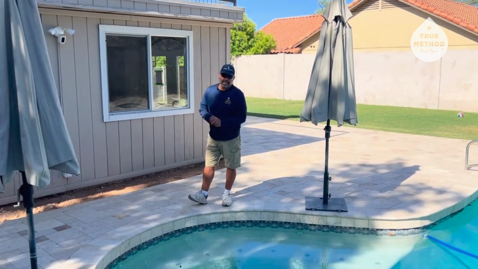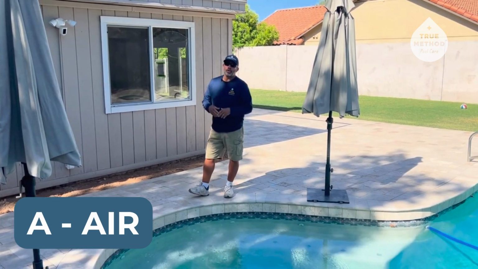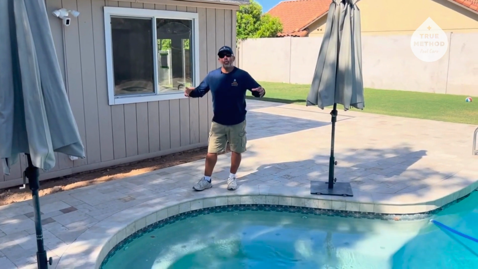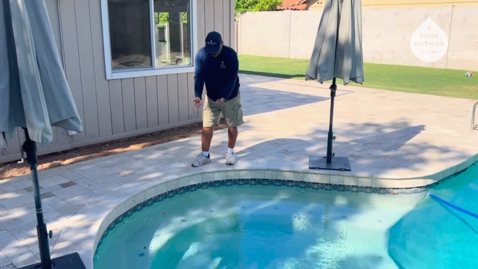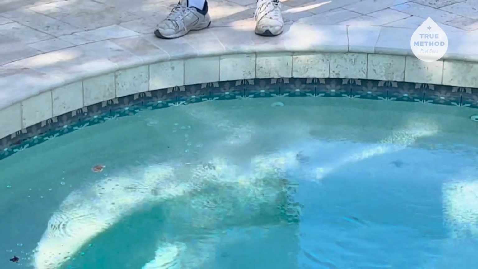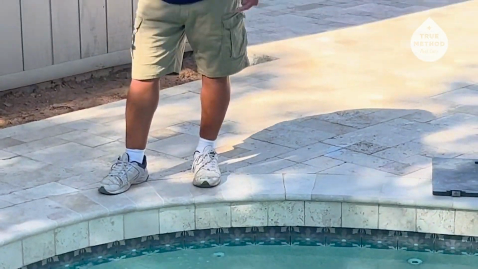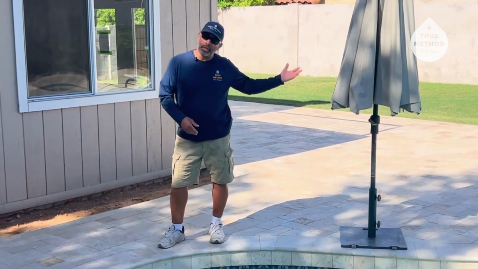Next letter is A in our acronym of water, and A stands for air. What you want to do is turn your system on and let it run for about 3 to 4 minutes. And then the water returning to the pool, you want to see if there's any air bubbles returning, just like this. Now, for the sake of this video, I manipulated it so you can see what's going on. But if you have air bubbles returning, that means you have an air leak in your system.